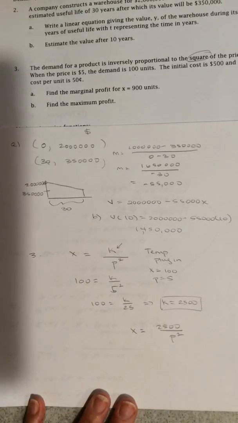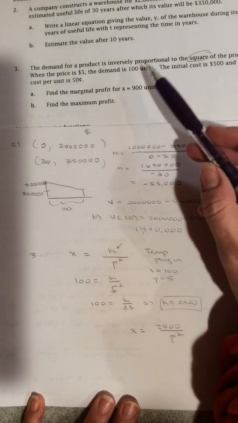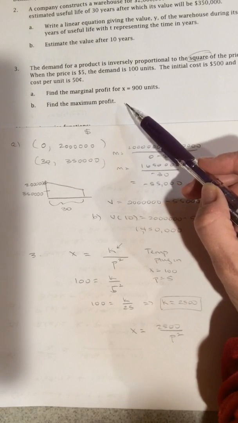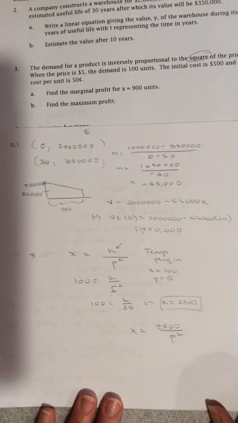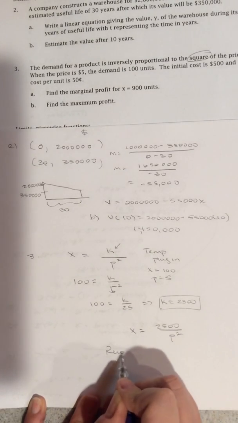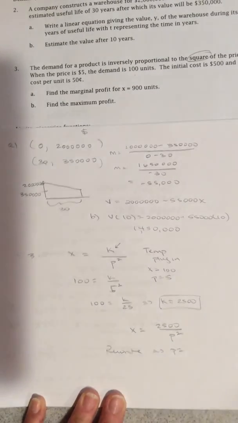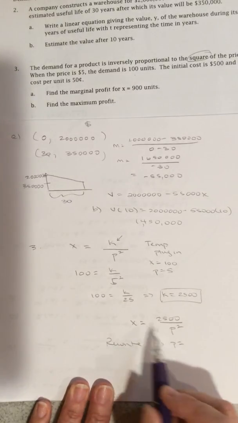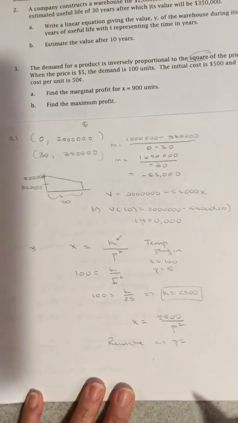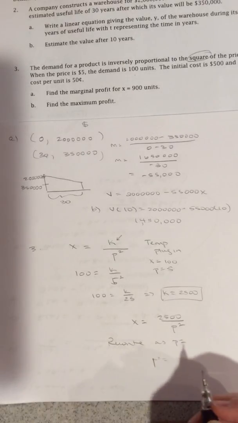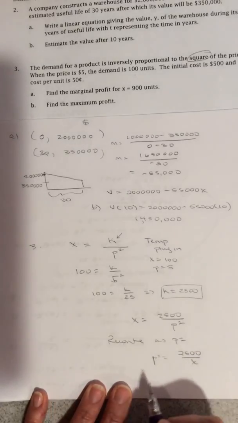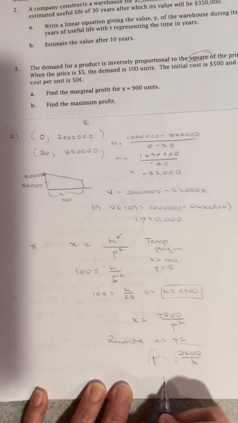But that's not the kind of demand function that's going to help me get to where they want me to go, which is marginal profit and maximizing profit. So now I need to take my demand function and rewrite it as a P equals function. The way I rewrite that, if you remember, is we crisscross across the diagonal and we say P squared is 2,500 over X, and then we solve for P by taking the square root.